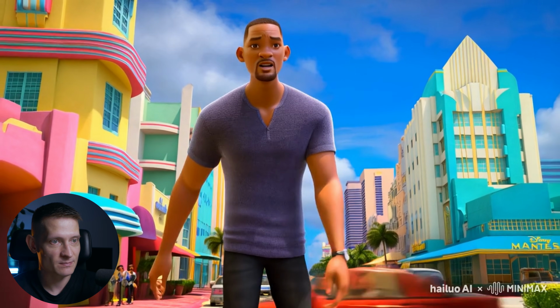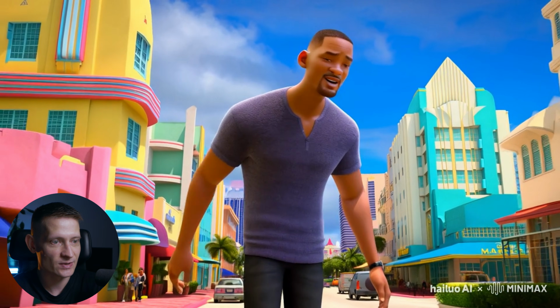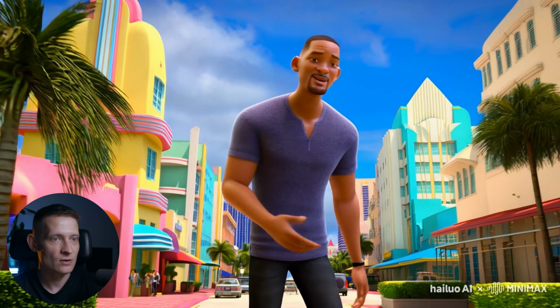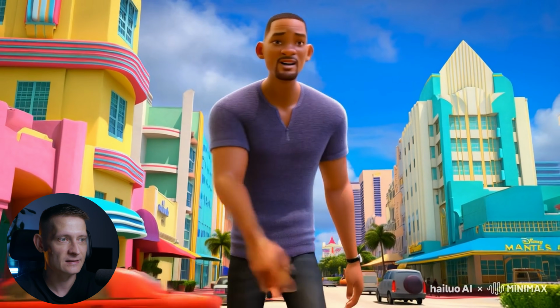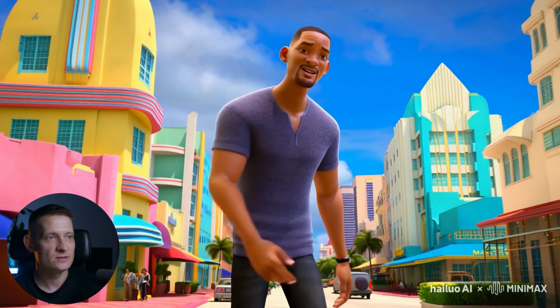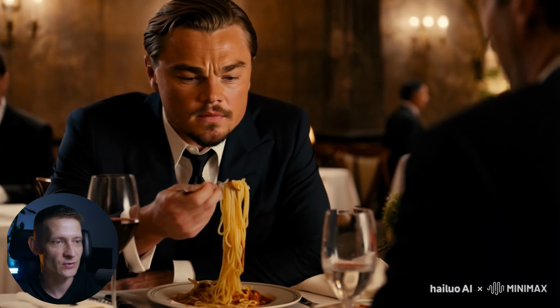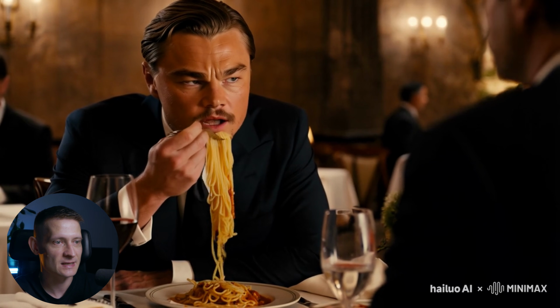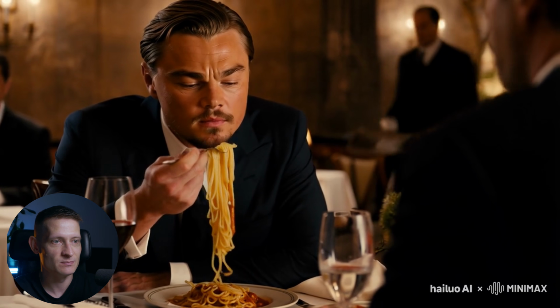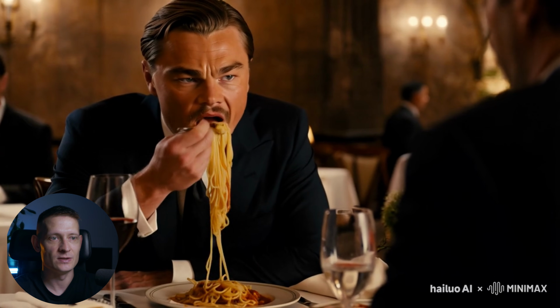Will Smith as a Disney Pixar character, and this one is really nice also. Look how great that looks. That looks exactly like Will Smith in a Pixar movie. So let's look at the next one. Amazing. Look at Leonardo DiCaprio. It looks exactly like him, and he's eating the spaghetti, just as we put in the prompt.